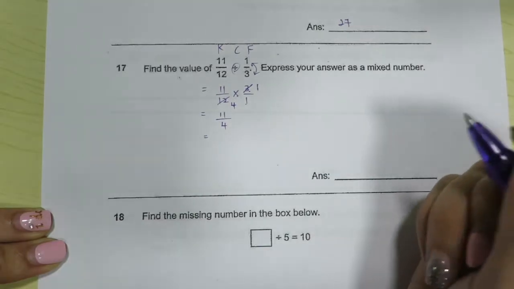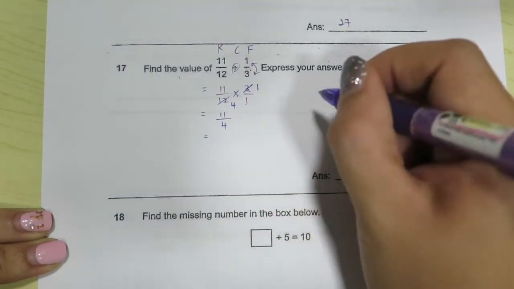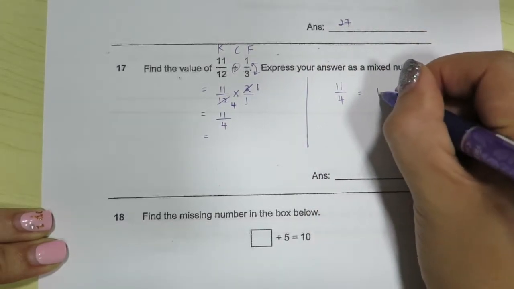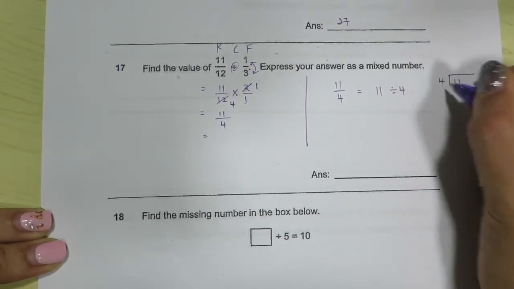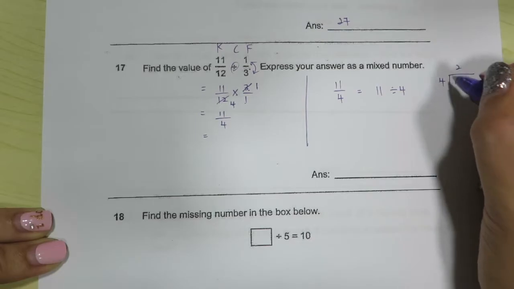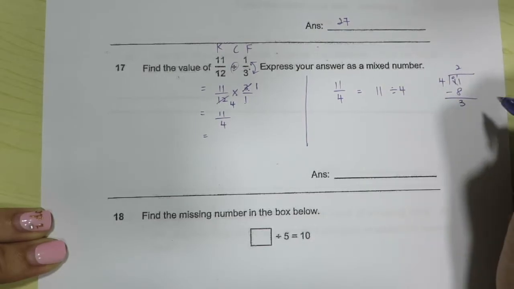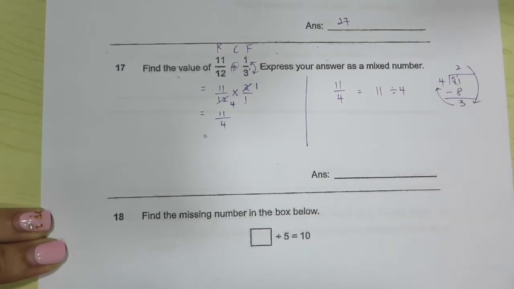So 11 out of 4, please change it to a mixed number. If you don't know how to change to a mixed number, 11 out of 4 is the same as 11 divided by 4. Please do your long division. 11 divided by 4. 2 times 4, 8. Okay, so we subtract this, becomes 3. 2 wholes, 3 out of 4.